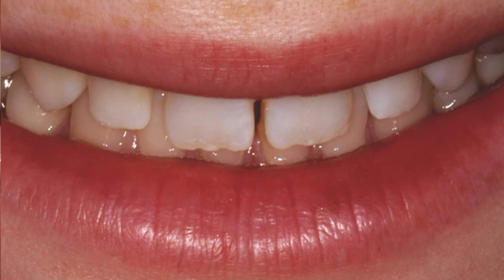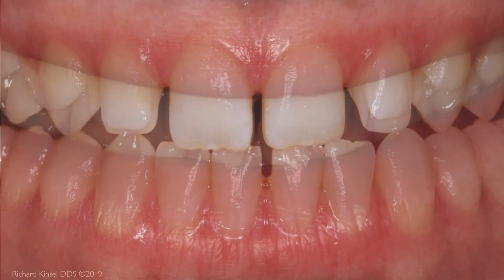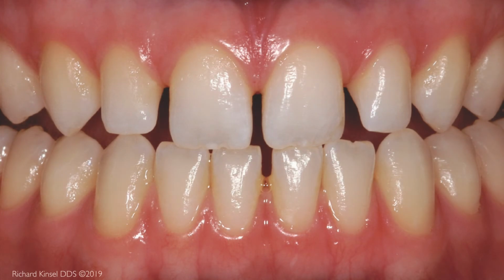This young patient has narrow existing teeth. Her orthodontist moved the teeth into optimal positions so that the porcelain veneers can duplicate proper width and length.